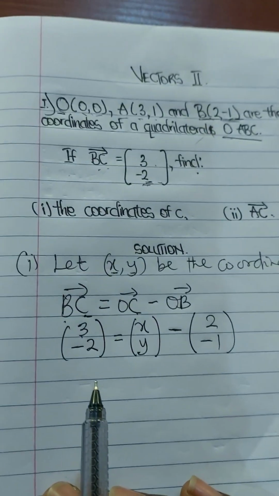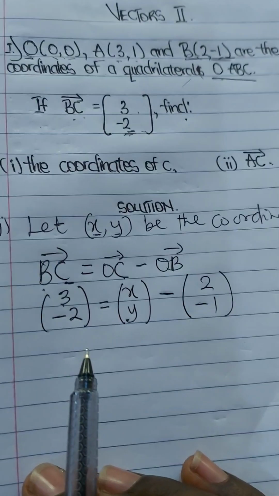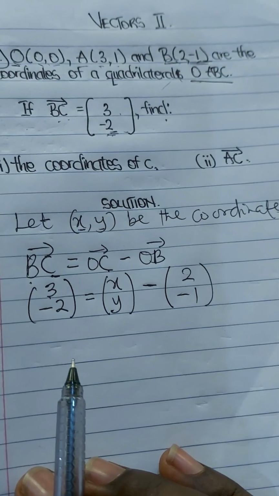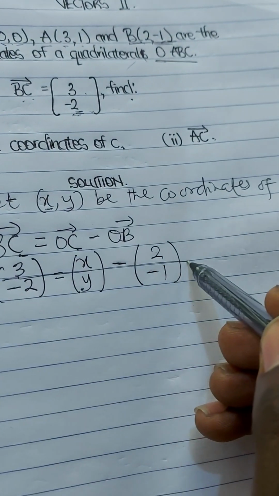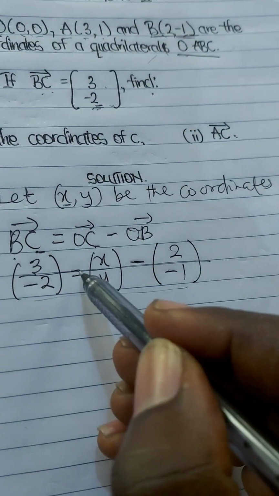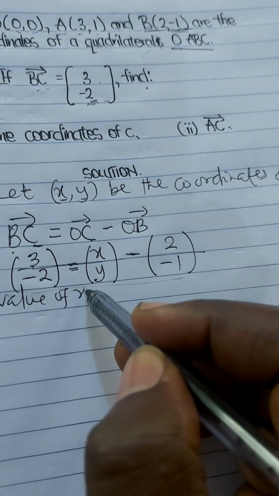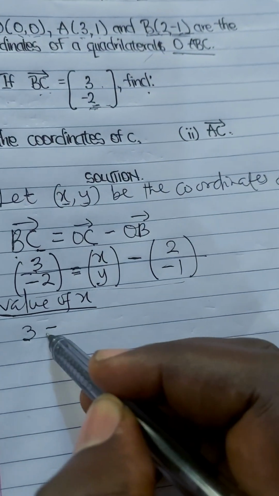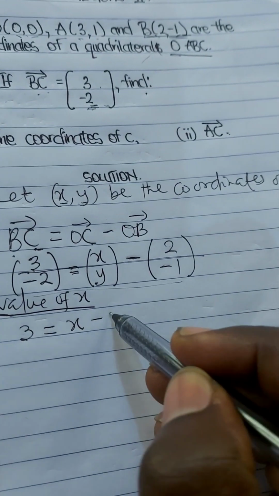So this brings us to equality of vectors, where we would have to treat the X component differently from the Y component. So finding the value of X, we will have 3 is equal to X minus 2.